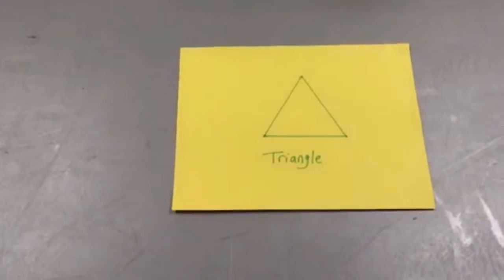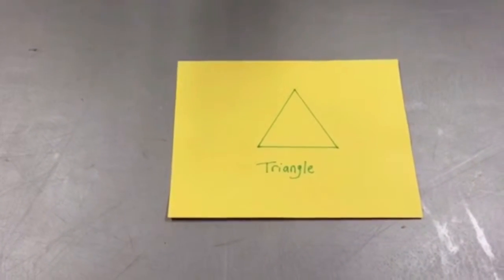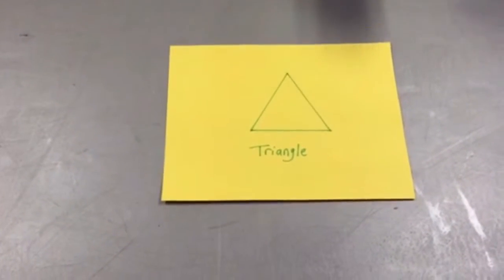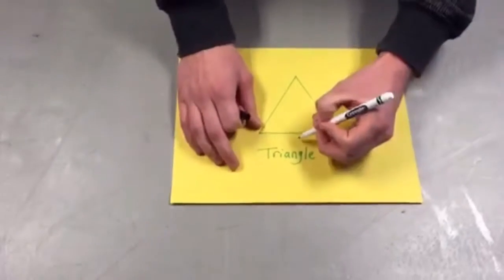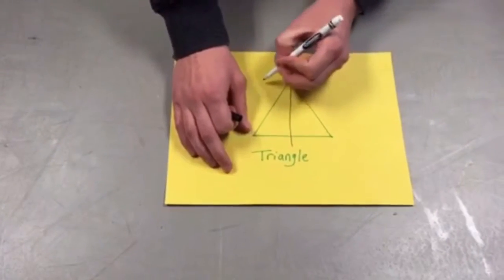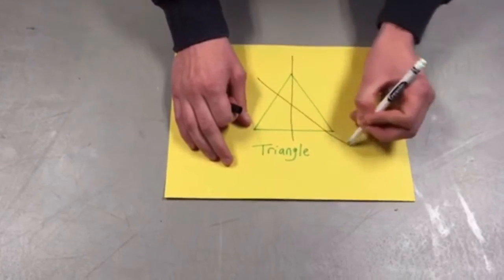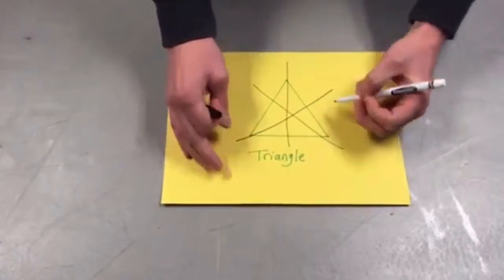This is an equilateral triangle. Like the amount of sides and angles, there's 3 lines of symmetry. There's one here, one across here, and one across there.